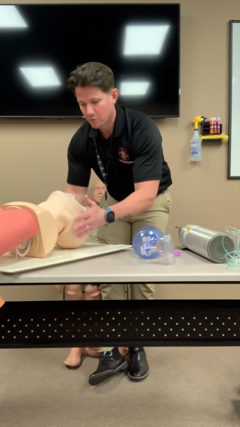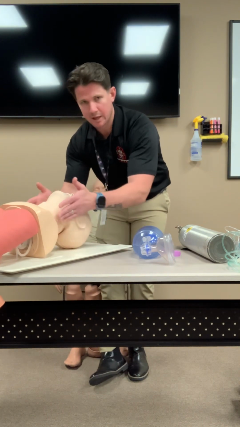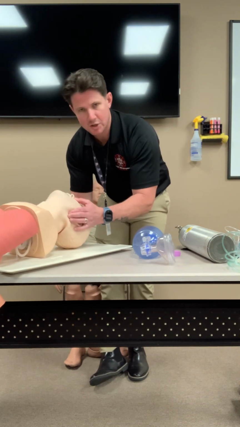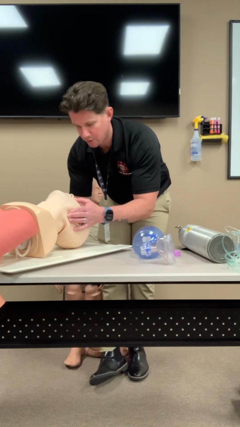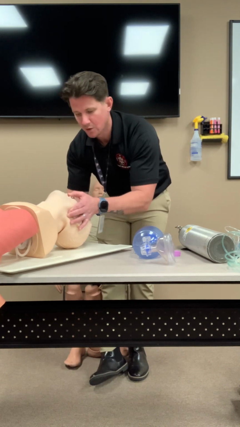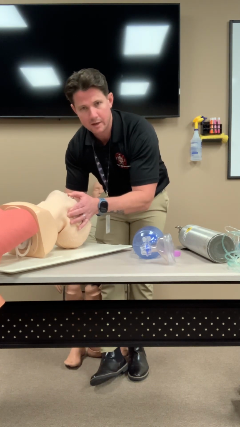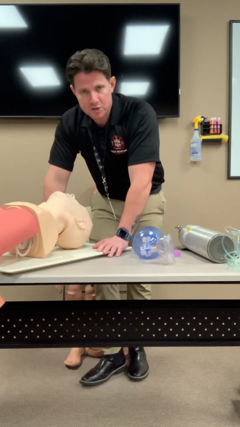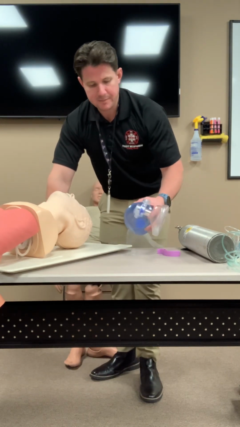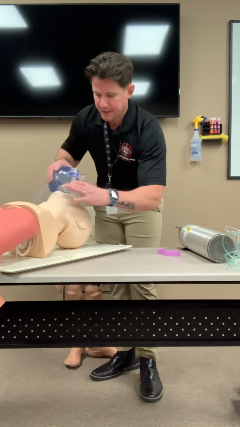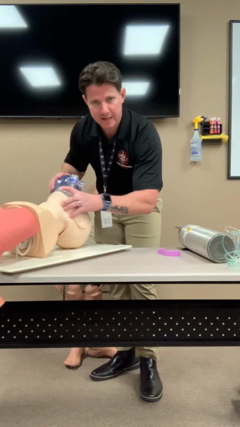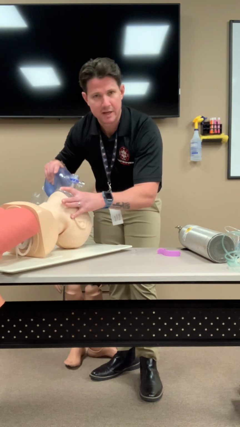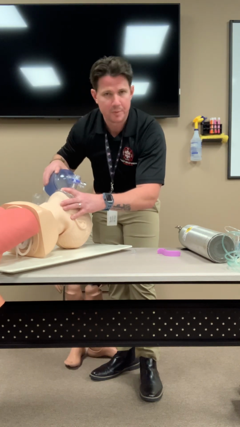So, point is, we're gonna use the sniffing position, inline stabilization, open up the jaw with the jaw thrust or the head tilt chin lift, and we're gonna look in the airway for any secretions or possible oral airway obstructions. No obstructions noted. At this time, I'm gonna grab my BVM. And again, for about the first 30 seconds, it is okay to administer breaths without oxygen or an OPA, right?